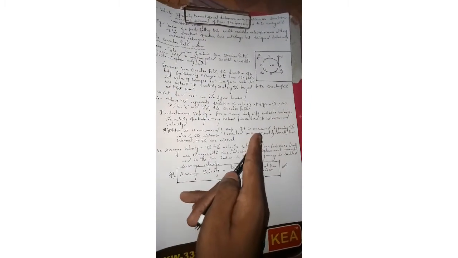I will give a small example of it, and this is a very important example. Now, we are almost at the end of our chapter. What is instantaneous velocity? For a moving body with a variable velocity, the velocity of a body at any instant is called instantaneous velocity. How is it measured? The first question comes here. It is measured by finding the ratio of the distance traveled in a sufficiently small time interval to the time interval.